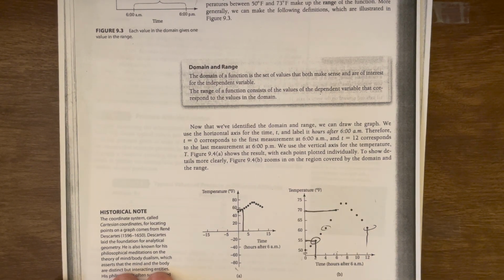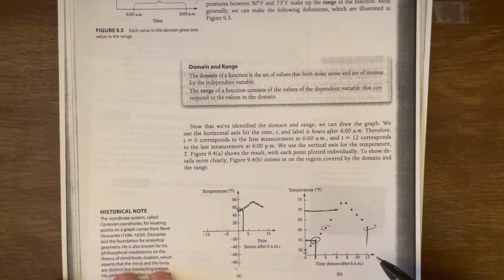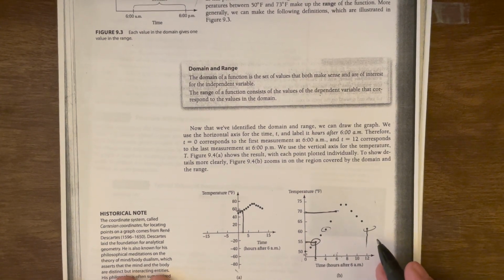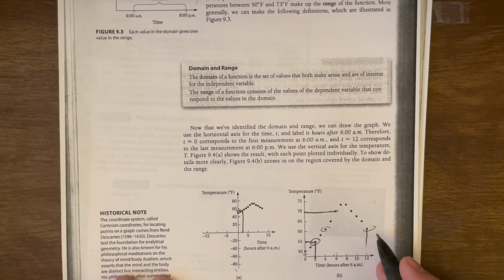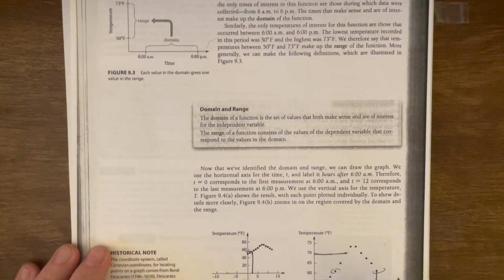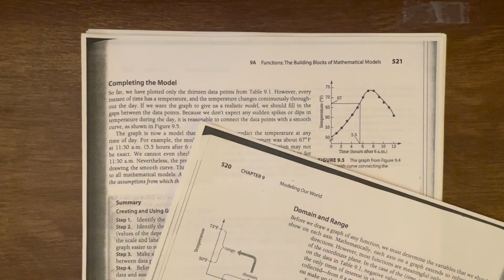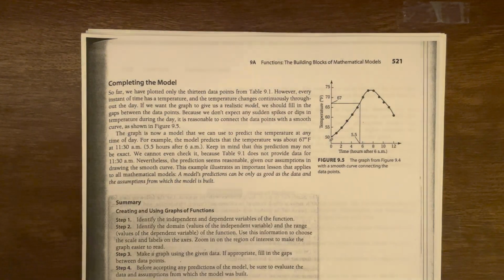But then secondly, would be able, if you are given something like this, or if you've already made something like this, to be able to use it to answer some basic questions. Now, there is a tiny bit more here. We plotted all the points, but now, completing the model, you don't always do this.